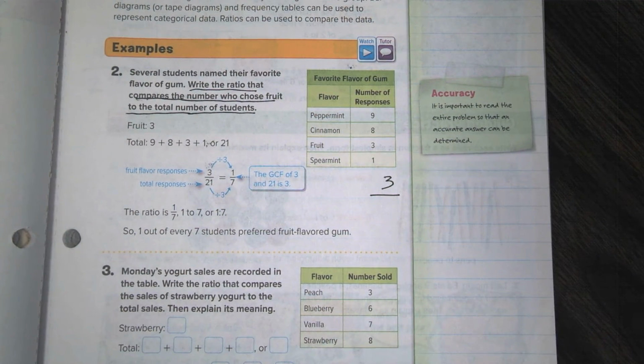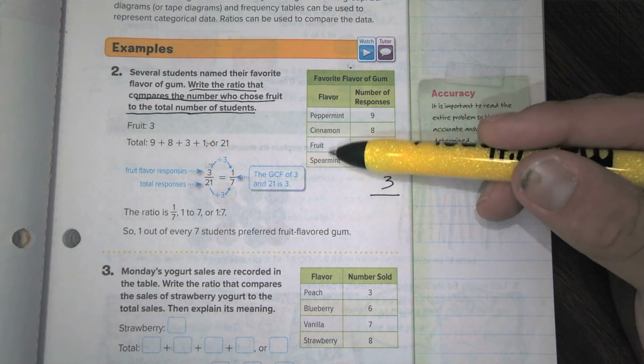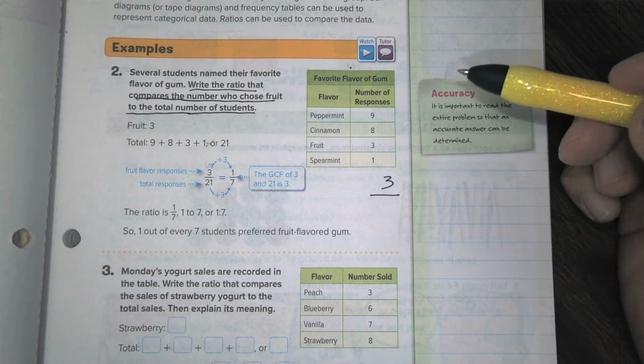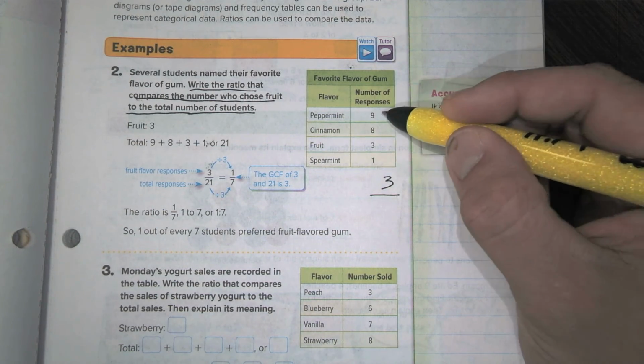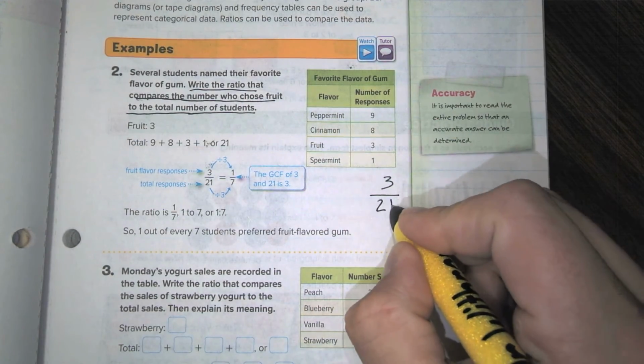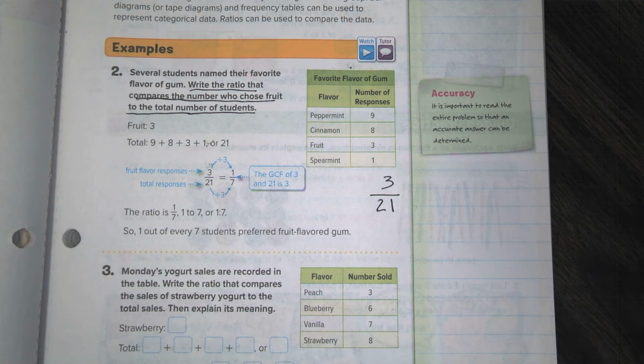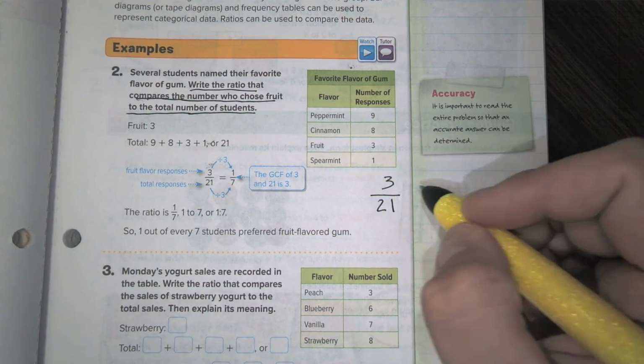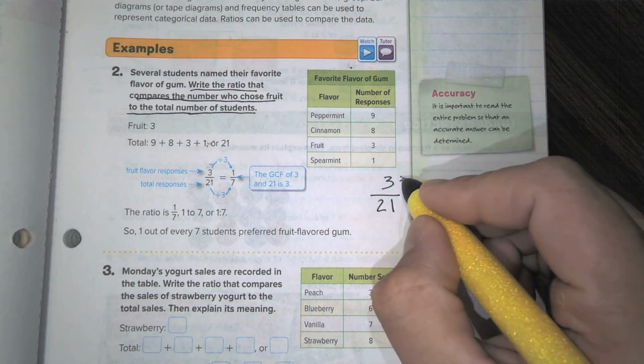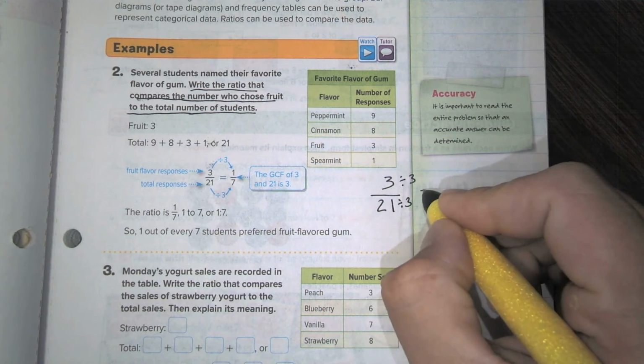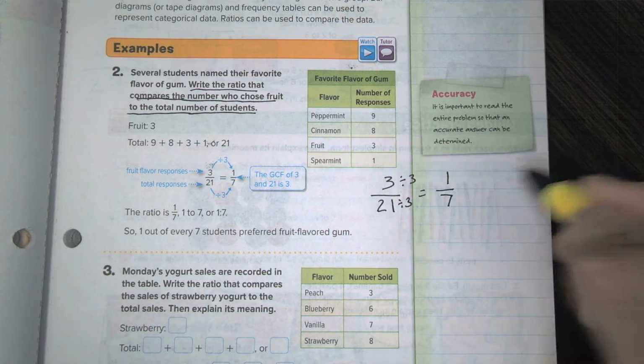Okay, now the bottom part here, because we're comparing it to the total number, what do we have to do to find the total number of students? Add them all up. It should be 21. Okay, now they want us to put it in simplest form. Is this in simplest form? No. What can you divide out of both of these? 3. So that would be 1 to 7.